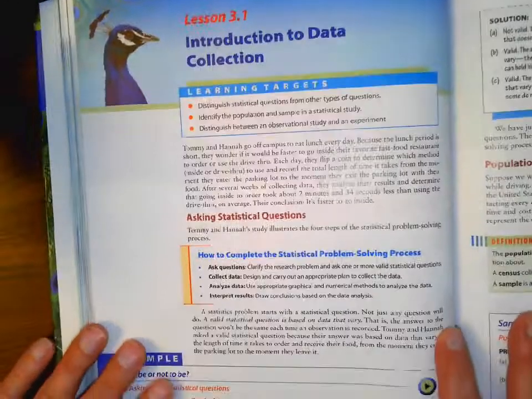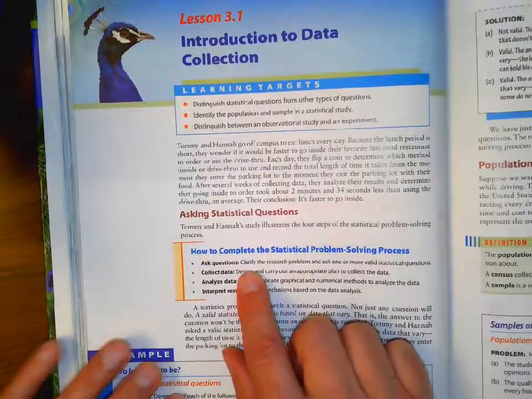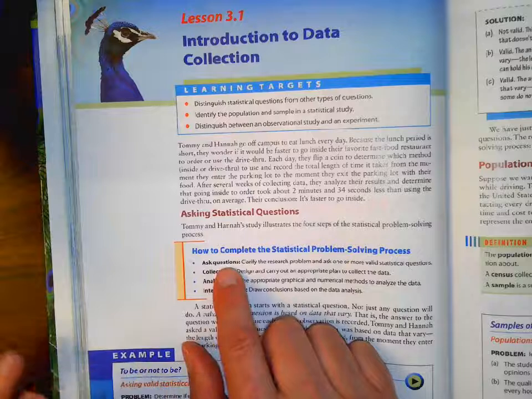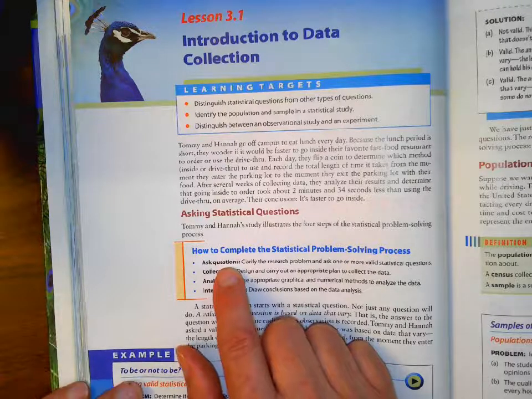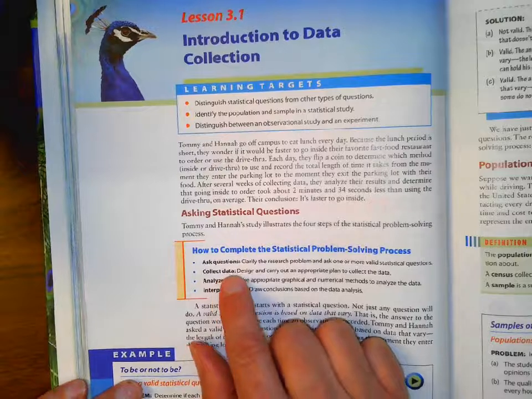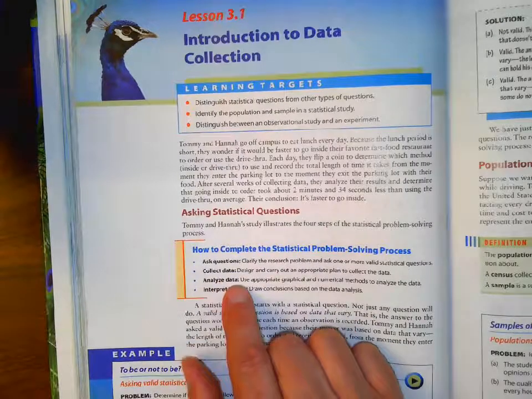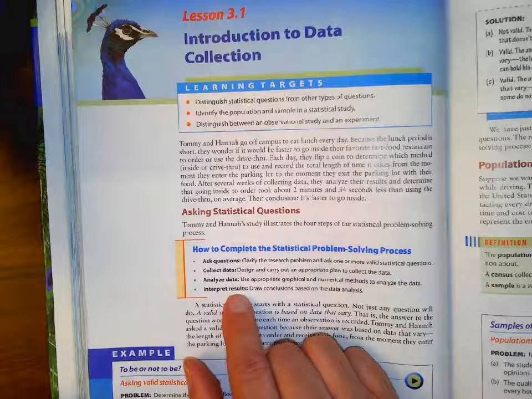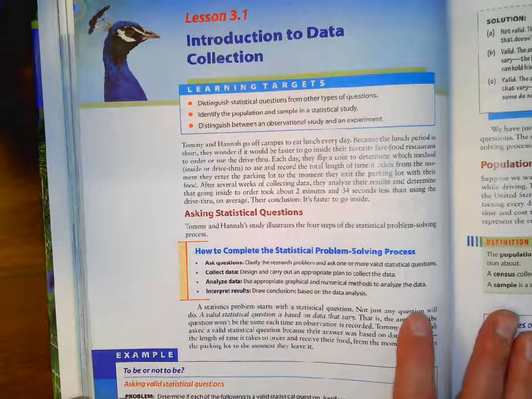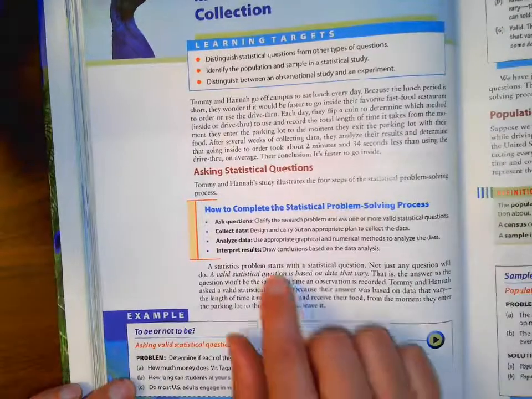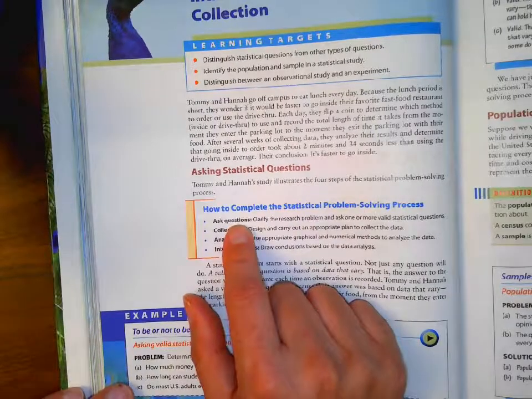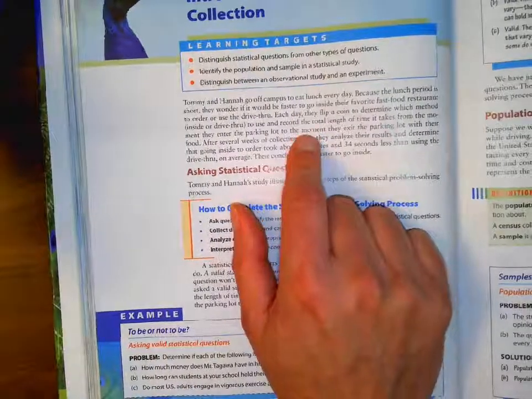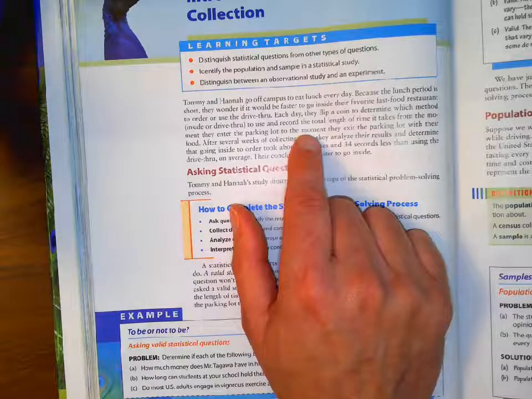So every problem starts with asking a question. They wanted to know, is it better to go inside or through the drive-through? Which one's quicker? They then collected their data. They then looked at it and analyzed it. And then they interpret those results. Okay, and what can they conclude from that? So every statistical study starts with a question. They want to know, is it quicker in the drive-through or is it quicker when you go inside?